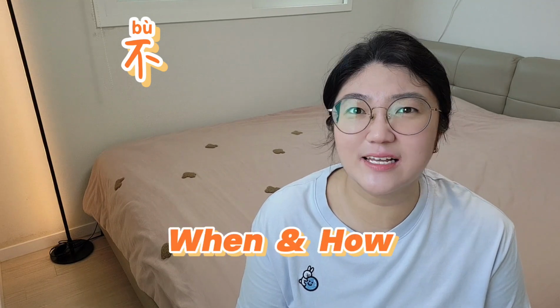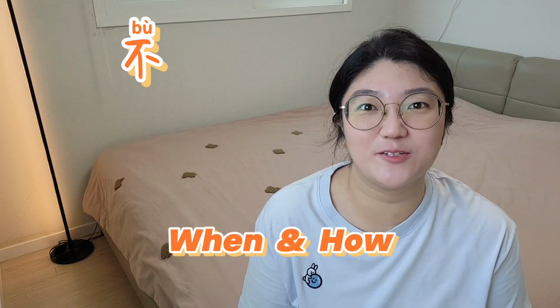So, when and how does the tone of the character 不 change? When 不 is followed by a syllable in the first, second, or third tone, its tone doesn't change. On the other hand, when 不 is followed by a syllable in the fourth tone, it changes into the second tone. For instance, the phrase 不会 means to be unable to. Originally, both characters are in the fourth tone, but when combined, 不 changes into the second tone as 不会.